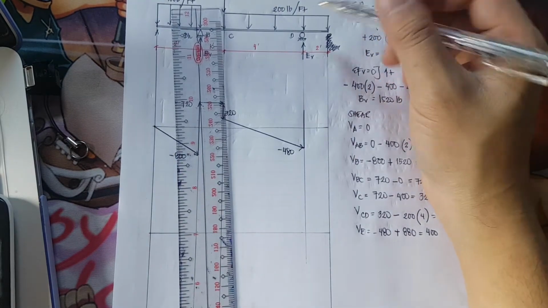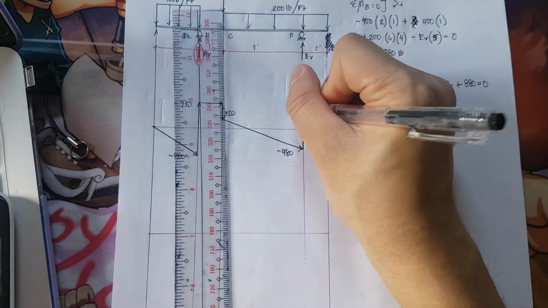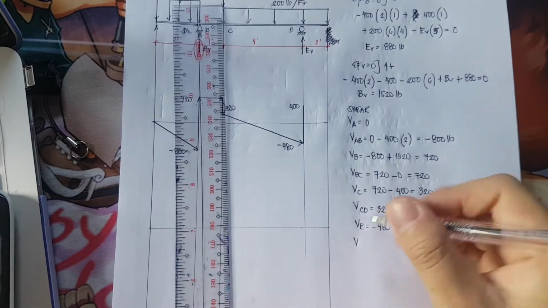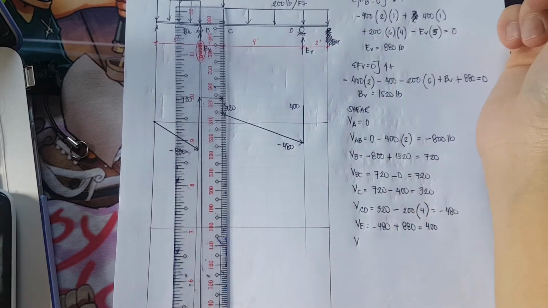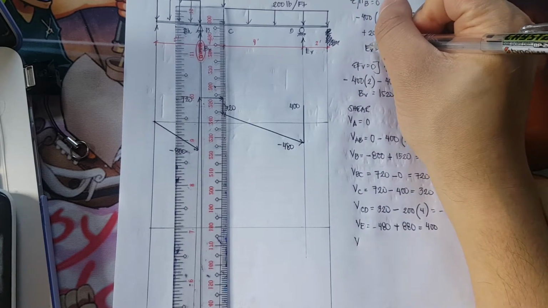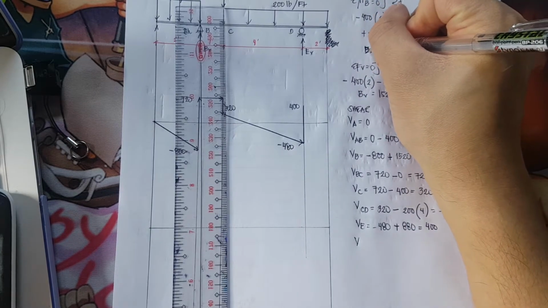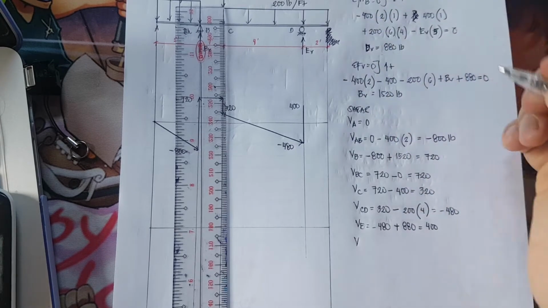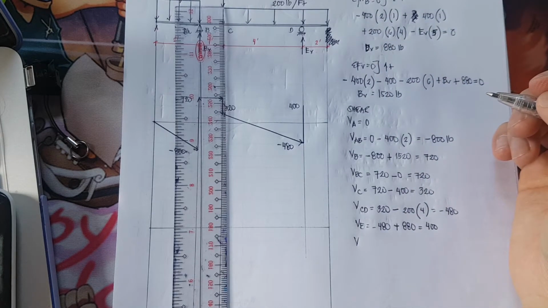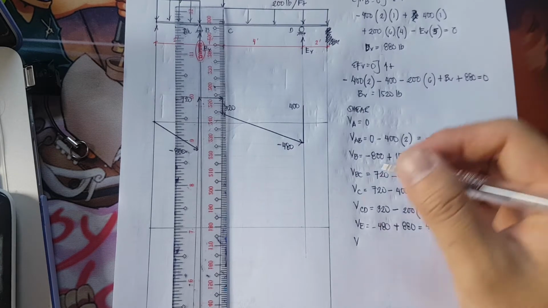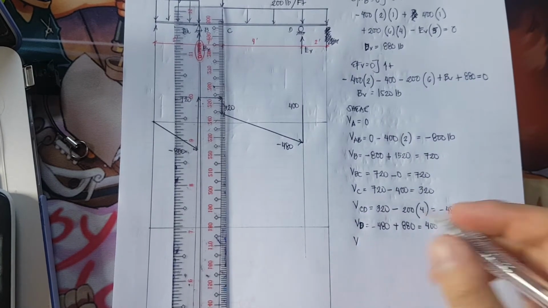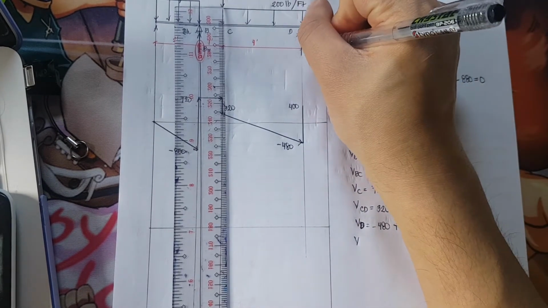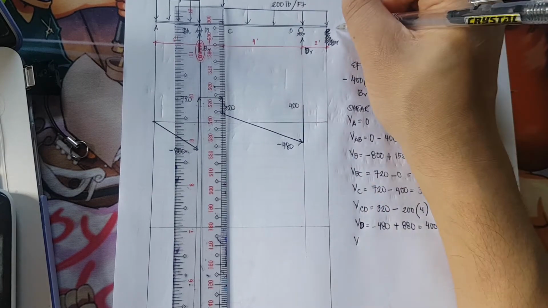Okay? Lastly, we have shear, that is D. Mali. It is not E vertical. It should be D vertical. VD. Okay? Then shear DE. So this should be D. And this is E.